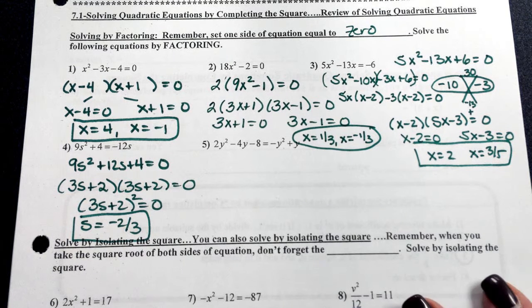So we'll come up with negative 2/3 on that one. Now remember, if you remember back to Algebra 1, perfect square trinomials have a certain pattern. You don't have to go through that whole x method if you recognize a perfect square trinomial. If your first term is a perfect square, your last term is a perfect square.